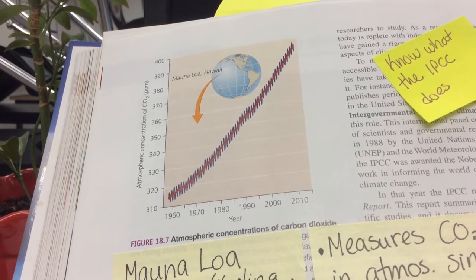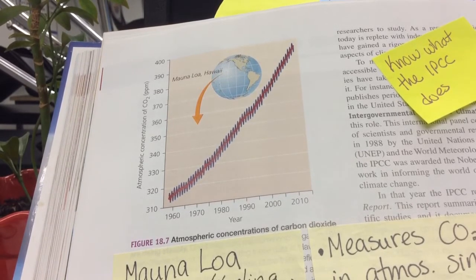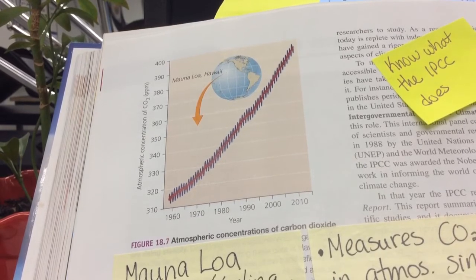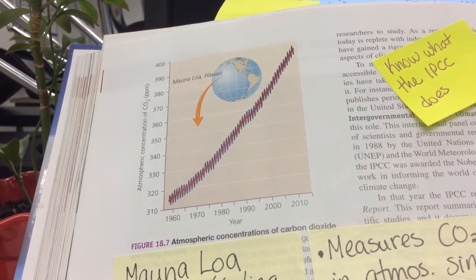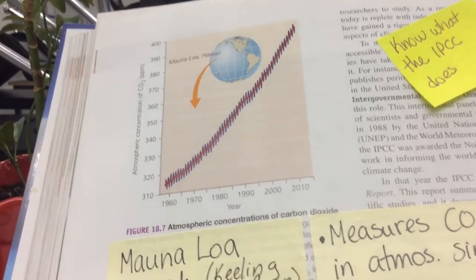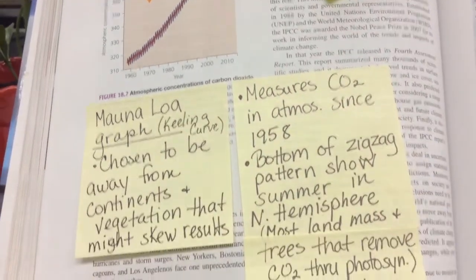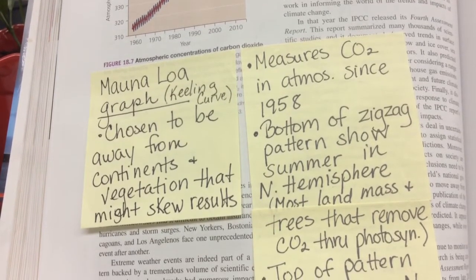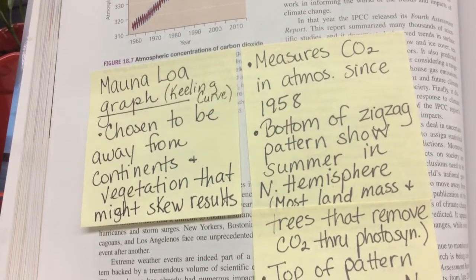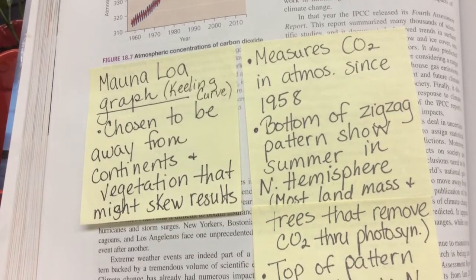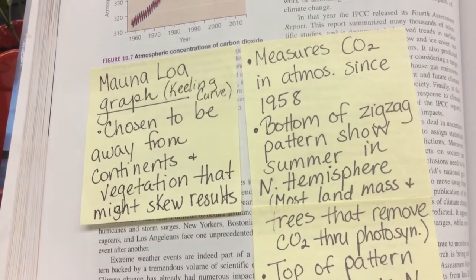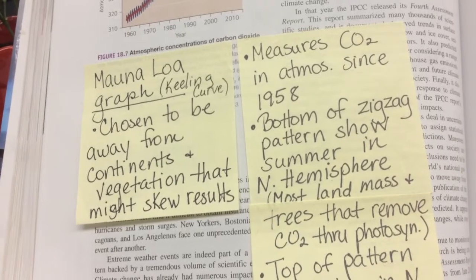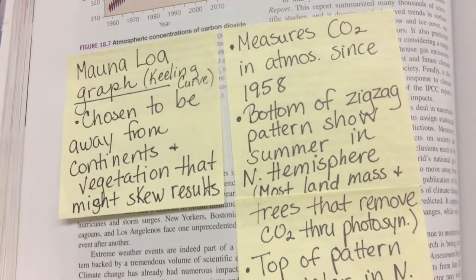He also put it on a dormant volcano that was not spewing out any gases, and it was rocky because he didn't want plant matter nearby. So he chose it again to be away from the continents and have no vegetation nearby, so he put it on kind of a rocky volcano that was a dormant volcano.